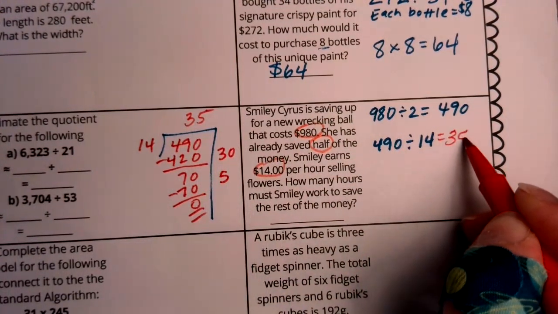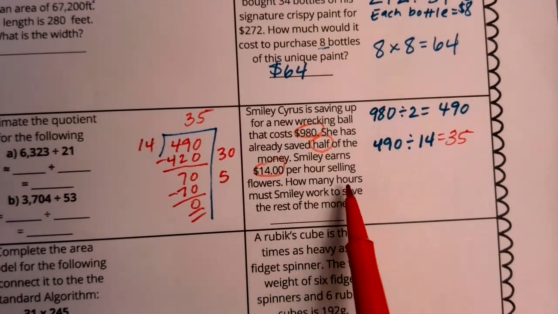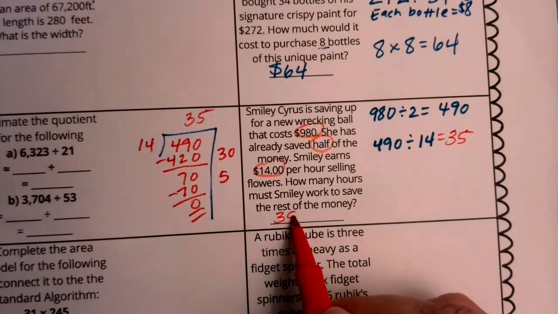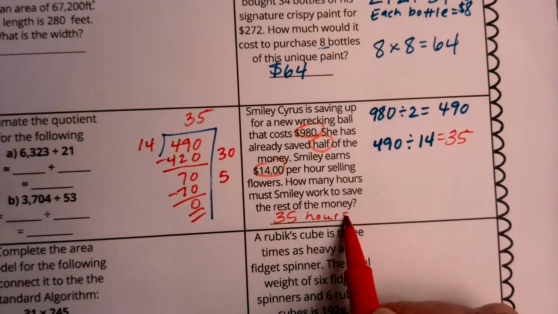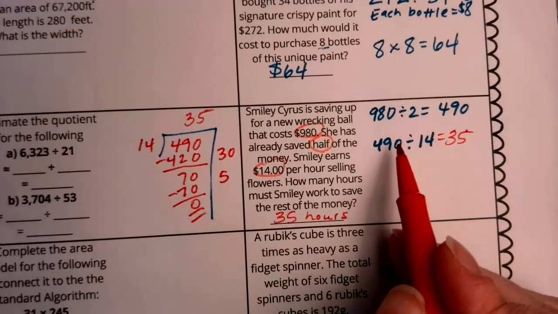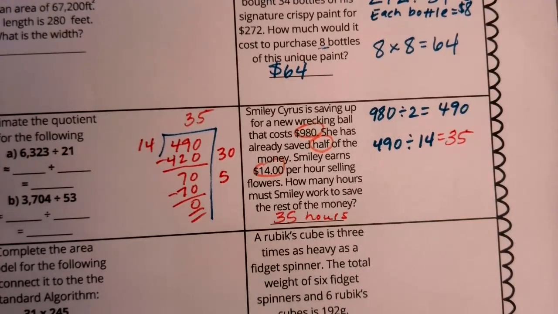Now, let's go back and ask ourselves, what does that 35 mean in relation to the question? Well, remember what we were asked was how many hours must Smiley work to save the rest of her money? Well, she must work 35 hours because 35 hours at $14 per hour is going to give her exactly the $490 that she still needs for her new wrecking ball.